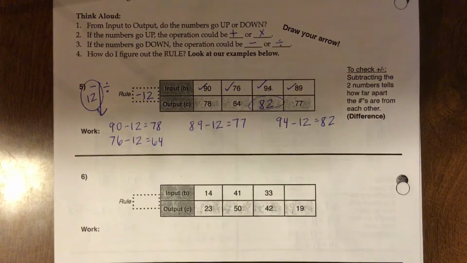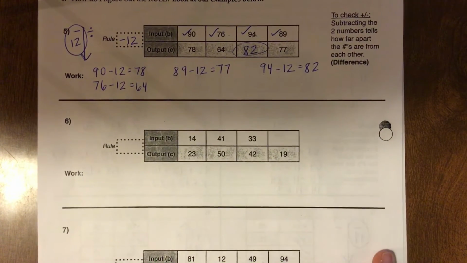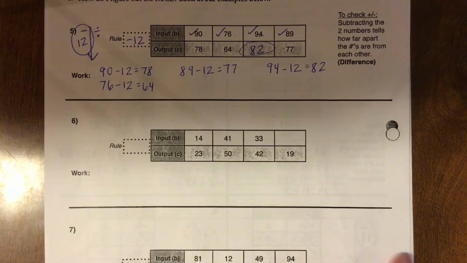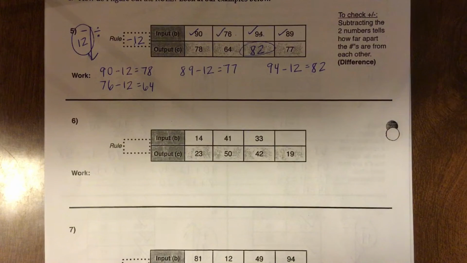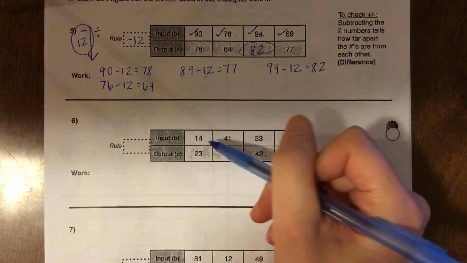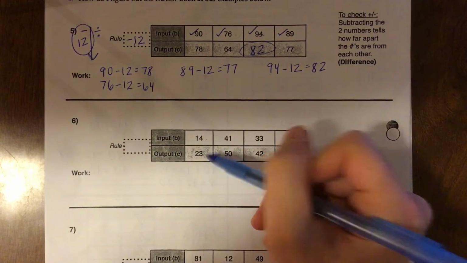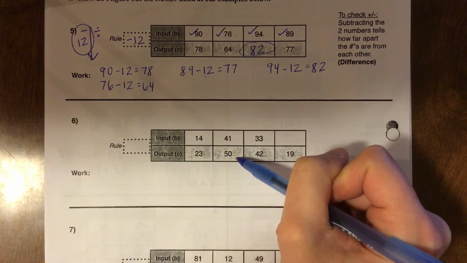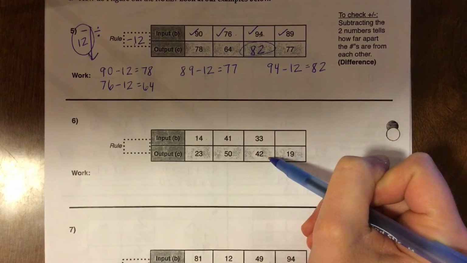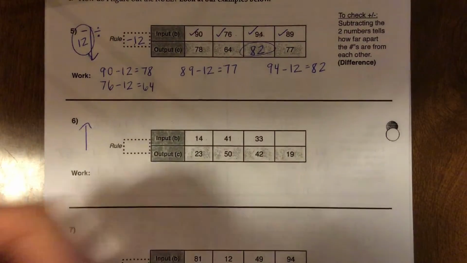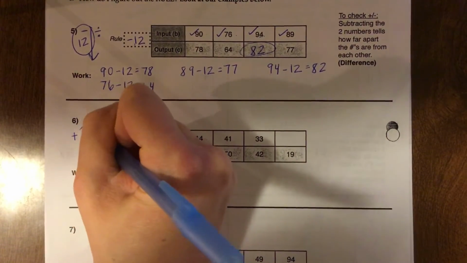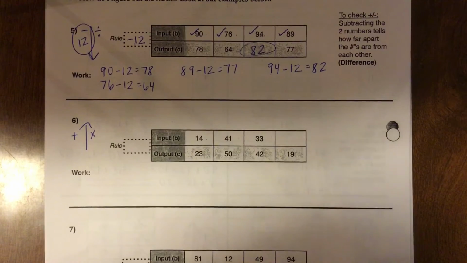Let's look at number 6. All right, I always ask from input, top row, to output, bottom row. Are the numbers going up or down? 14 to 23, up. 41 to 50, up. 33 to 42, up. And then I can't check that one yet. So start with my up arrow. This means addition or multiplication.